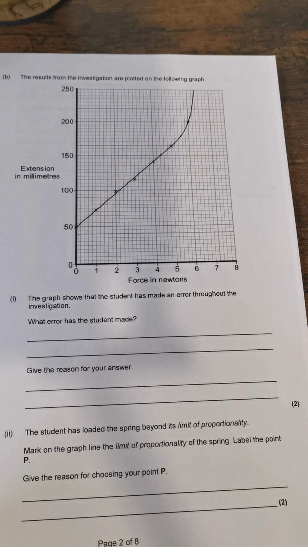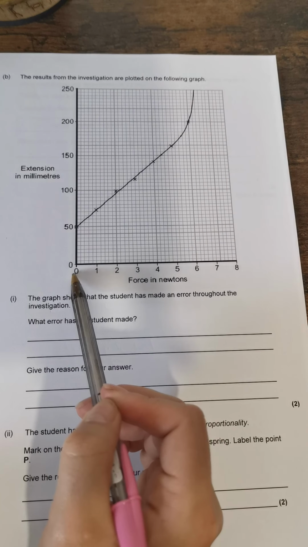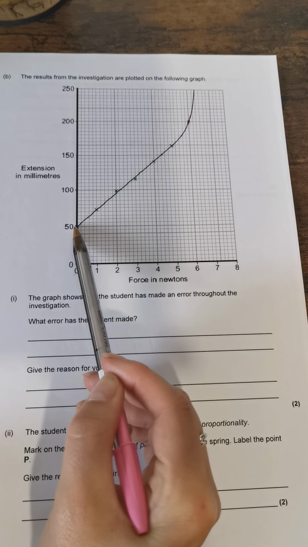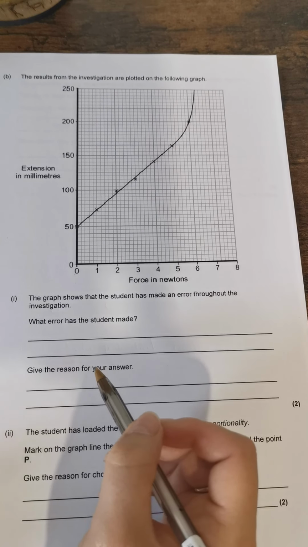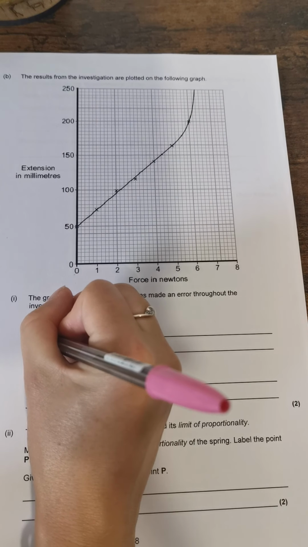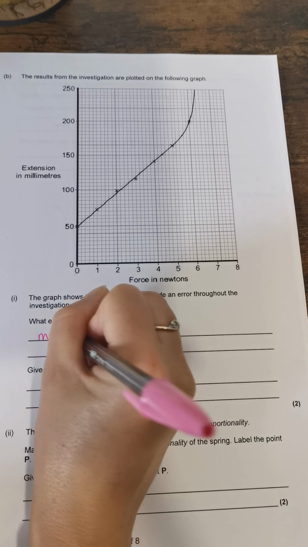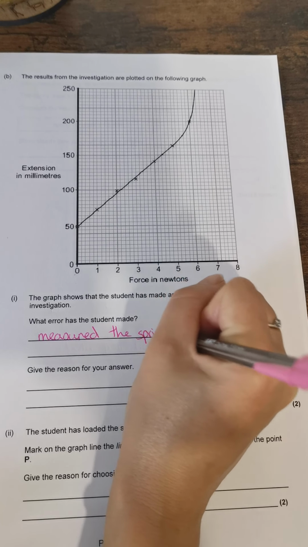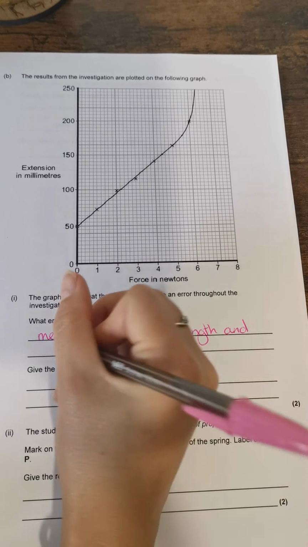Okay, so for this one, if you have a look at the graph here, you've got a graph that starts with 0 force and the spring has already got an extension, which can't happen because with 0 force, there's nothing stretching or pulling the spring. So he has measured the spring length and not the extension.